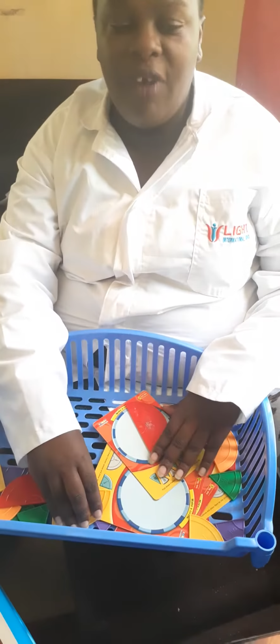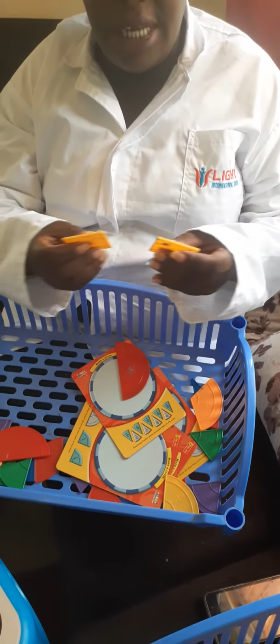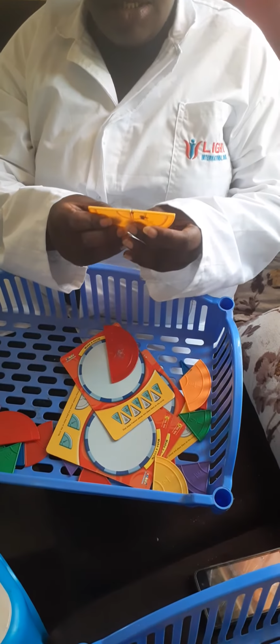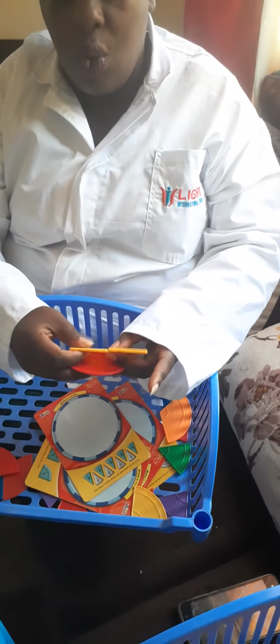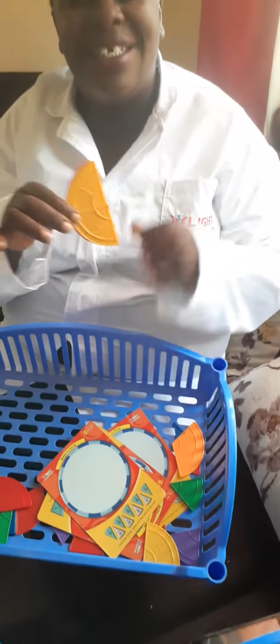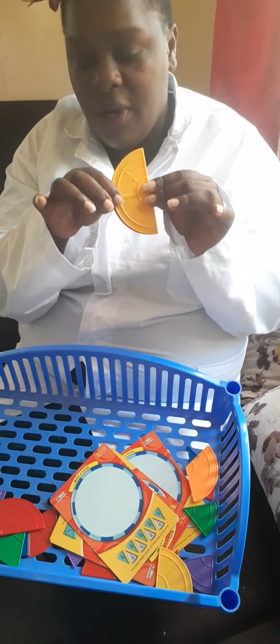All right, I also want us to look at quarters. We'll look at other fractions after this, but let's review the quarters. Two quarters will make a half. A quarter here, and a quarter here will make a half. Look at this, two quarters will make a half.